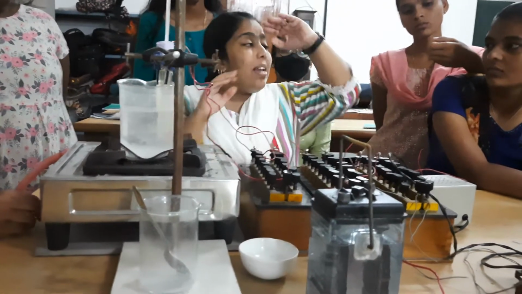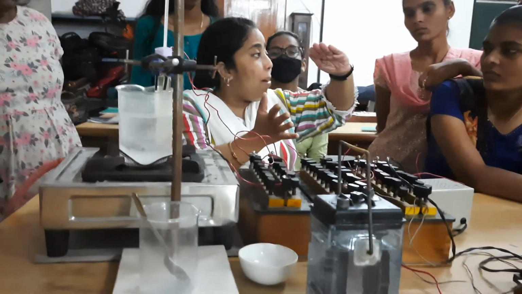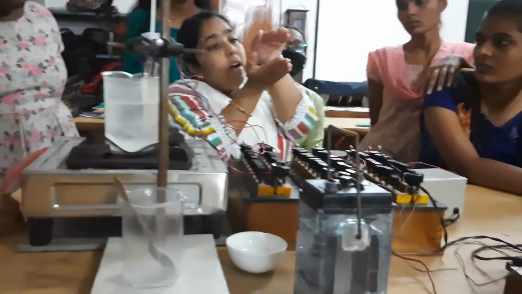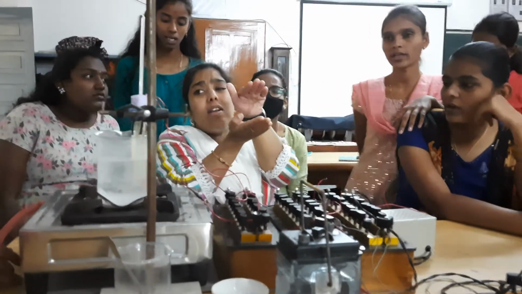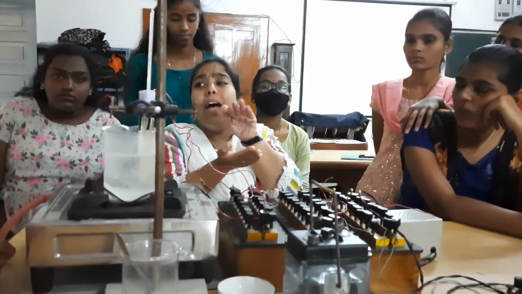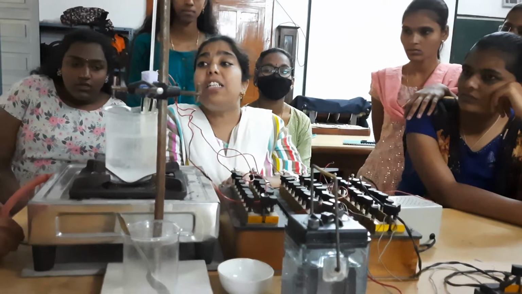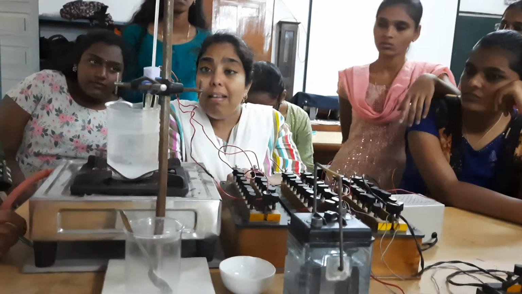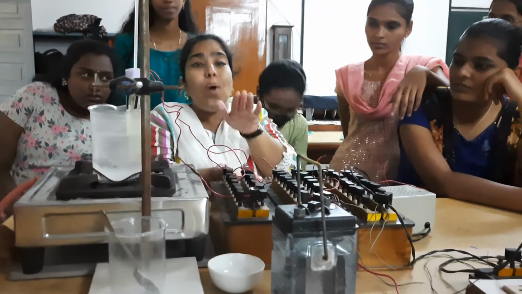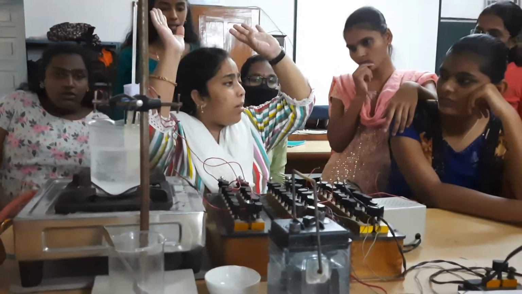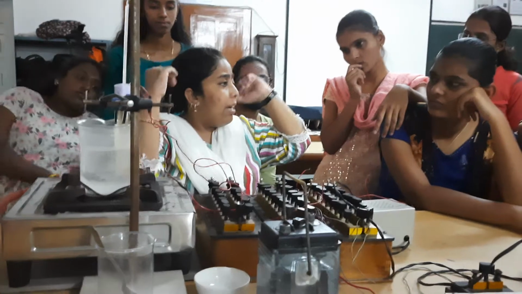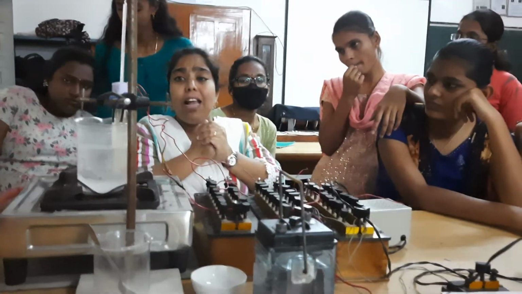But between the conduction band and the valency band, there is a small gap. What is that gap? That gap is known as the energy gap. So why are we having that energy gap? Why can't the electron directly go to the conduction band? Why is it happening?